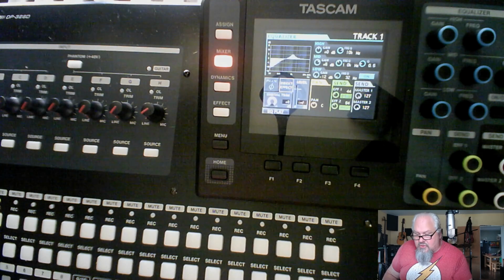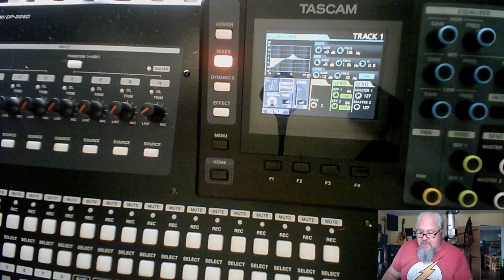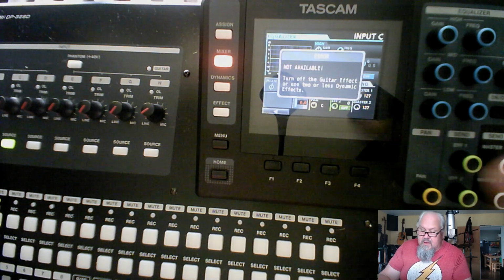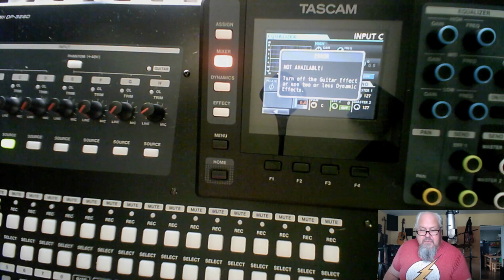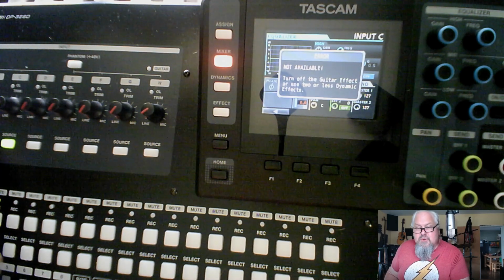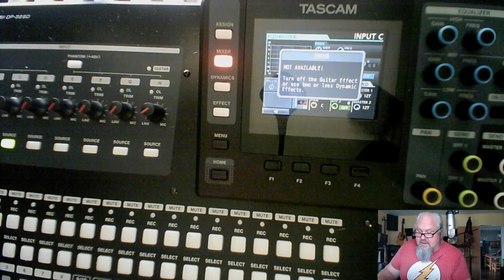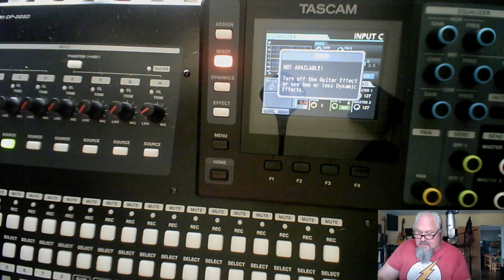Now if I go back to track 1 and I try to turn on, oh, it did work. Interesting. I wonder if they fixed that. It used to not work. Let's see. Can I do a C? No. There, now I can't do it. So I guess I was wrong. You can have 2 insert effects or input effects on, so 2 dynamic effects can be on: 2 on the input and then 1 on the track. Now you can see it says it cannot do that.